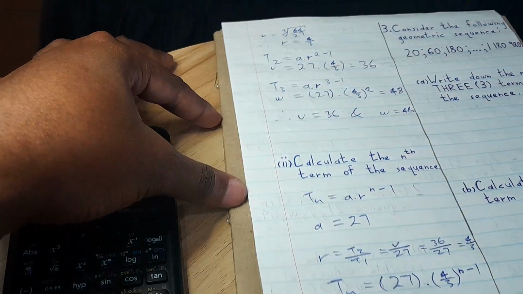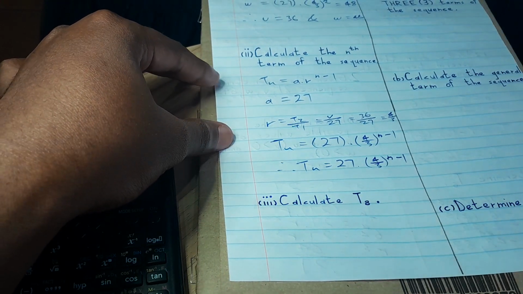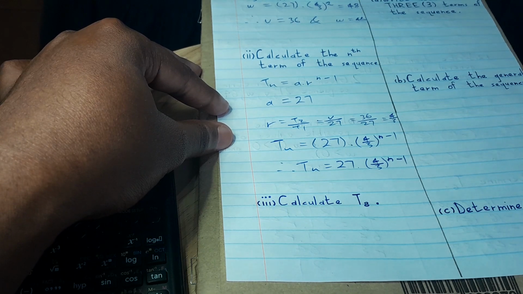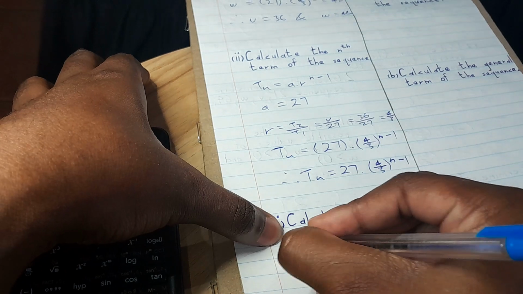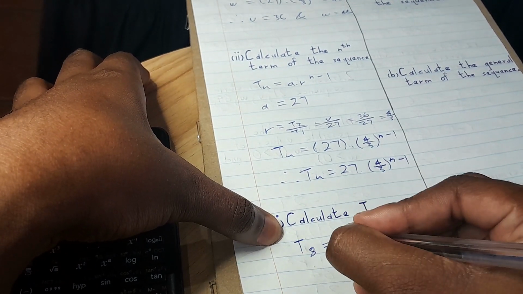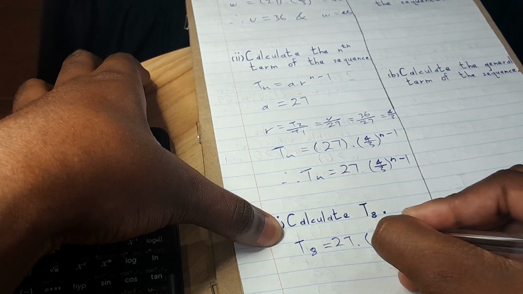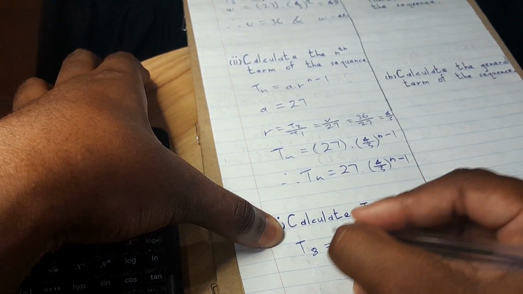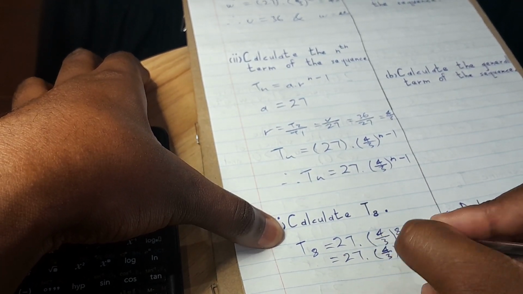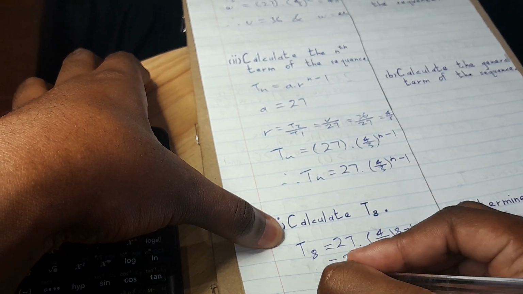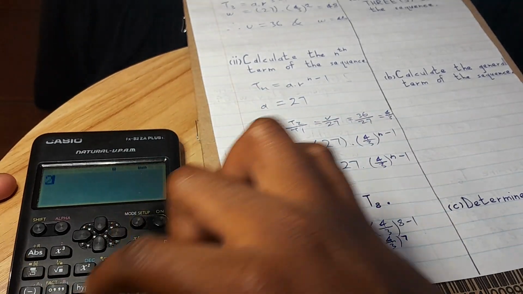Roman numeral number 3, sorry about that. Roman numeral number 3 states: calculate T8. So we just substitute into the formula. T8 is 27 times 4 over 3 to the power of 8 minus 1, so 27 times 4 over 3 to the power of 7.